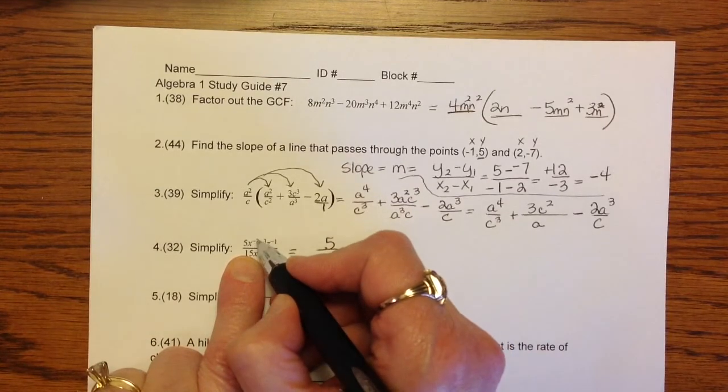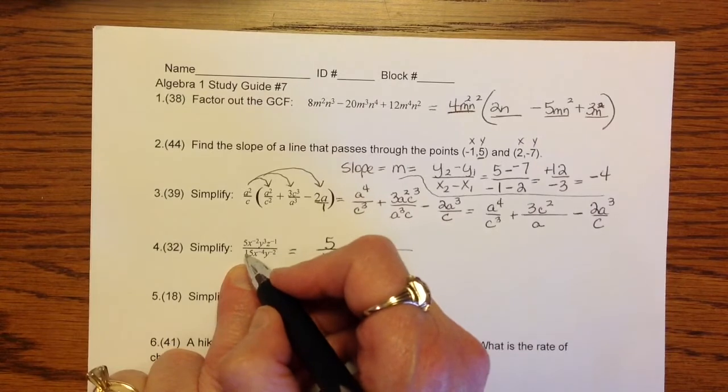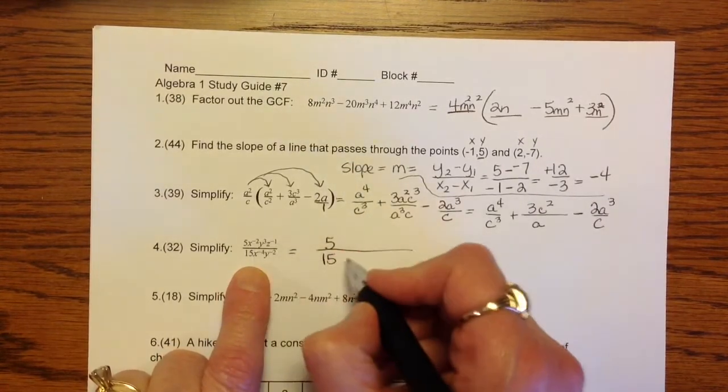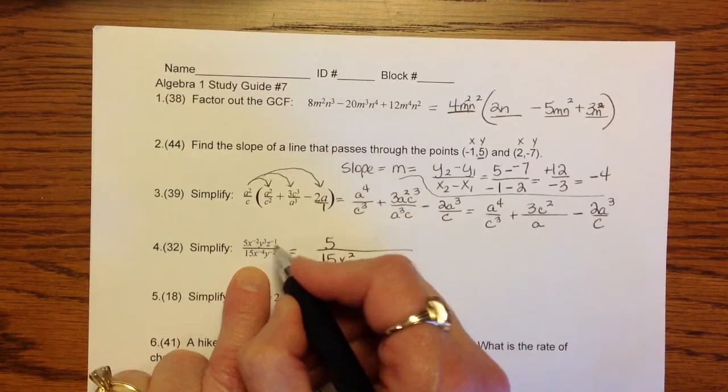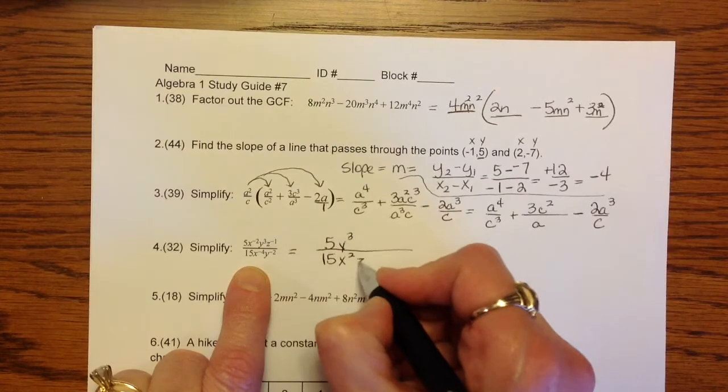We have x to the negative 2, and I am going to go ahead and put my 15 down. It's going to stay there. Most of the time in Algebra 1, the numbers are going to stay where they are. And then x to the negative 2 is going to go to the bottom. I'm going to go across the top. Y cubed is going to stay on top. And z to the negative 1 is going to go to the bottom.